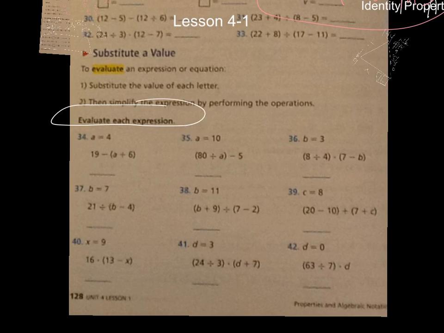Down here in the bottom, at number 34 through 42, it tells you what it is. So A is 4, so you put 4 in for A, so you get 4 plus 6 is 10, and then you take 19 minus 10, which is 9. Here it tells you A is 10, so put 10 instead of A there. 80 divided by 10 is 8, and then you do the next part of the problem, and you get 8 minus 5 equals 3. So I want you to work on all these inside, actually in your independent station, because you're not going to have time in this one.